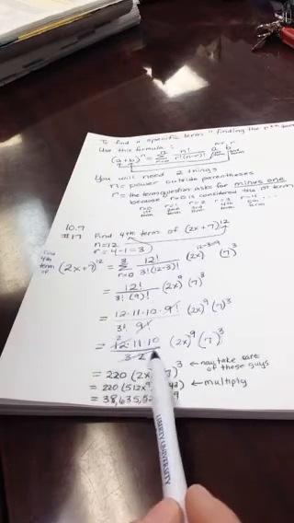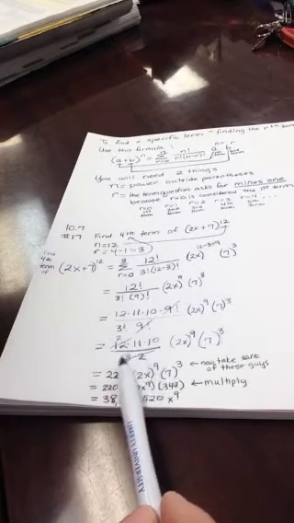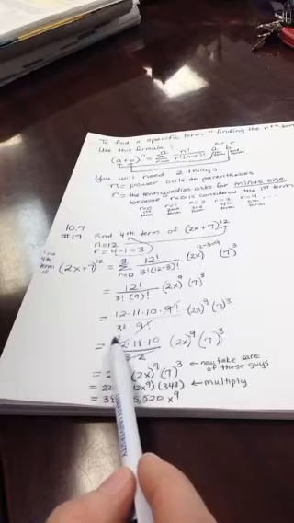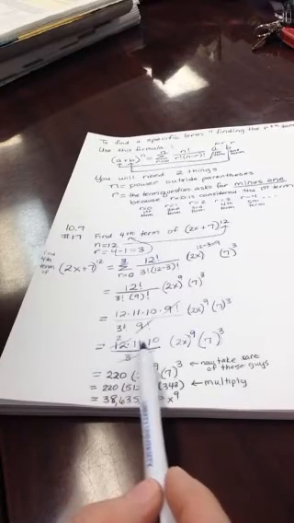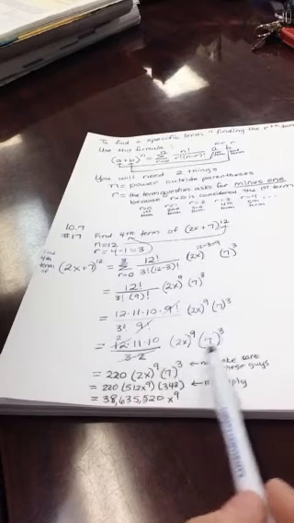So on the bottom I have 3 times 2 times 1, which is just 6. And 6 would cancel with a 6 in the 12, leaving a 2 behind. So we're going to multiply these three numbers together to get 220. Now we've got to take care of these things.